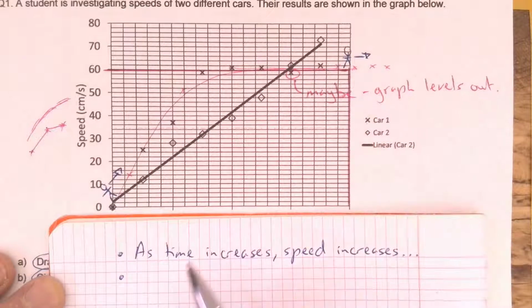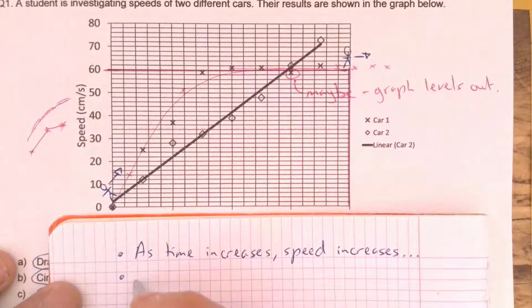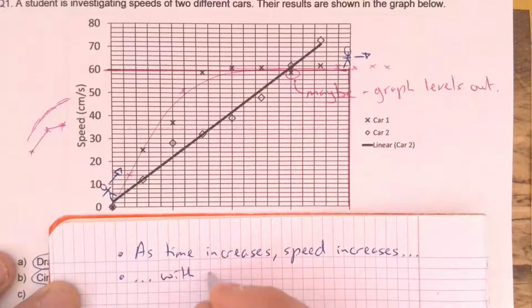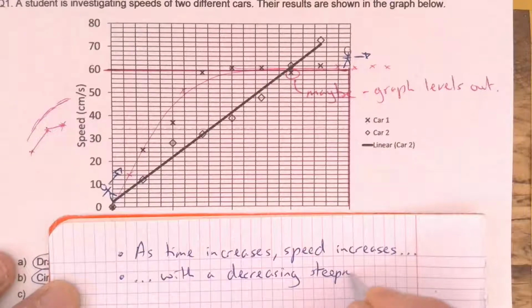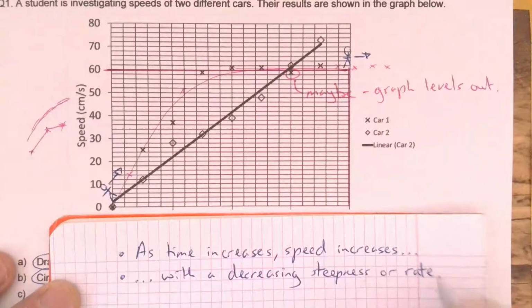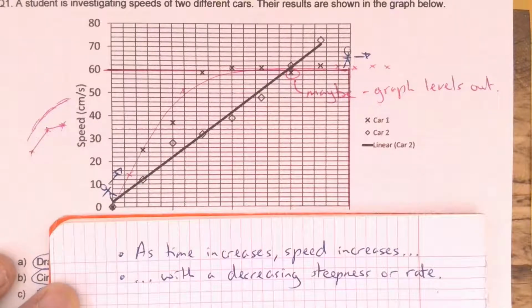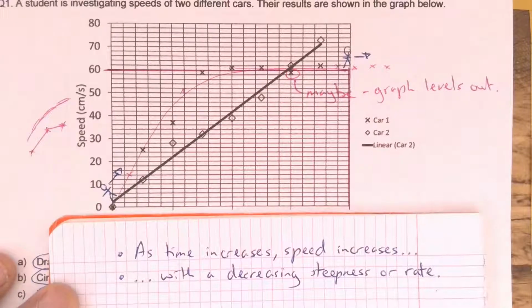So as time increases, speed increases, with a decreasing steepness or rate. Remember, steepness and rate are the same thing. So that's a perfect conclusion, both marks for that question, no problem at all.